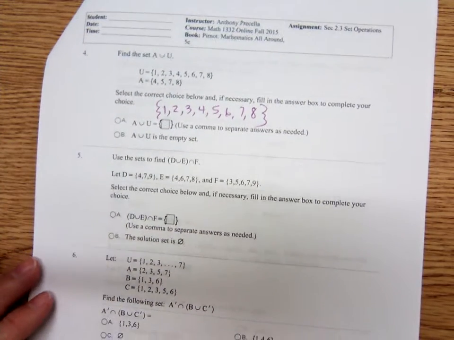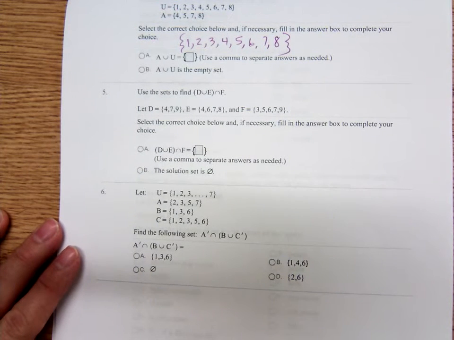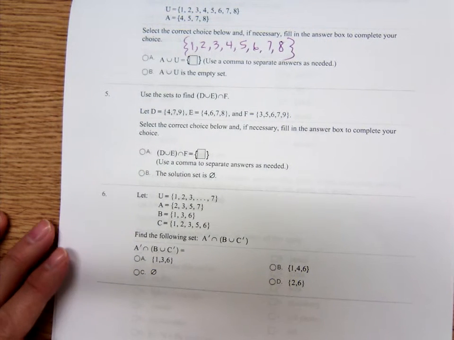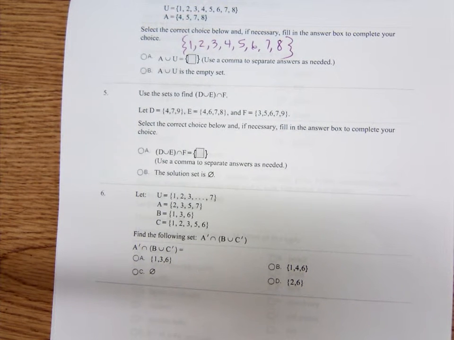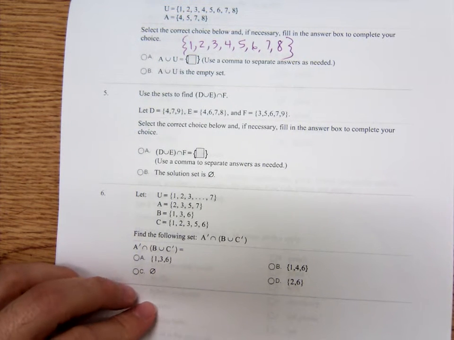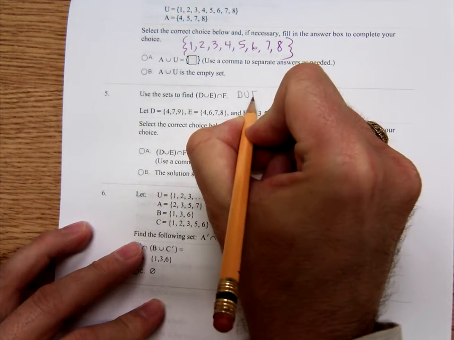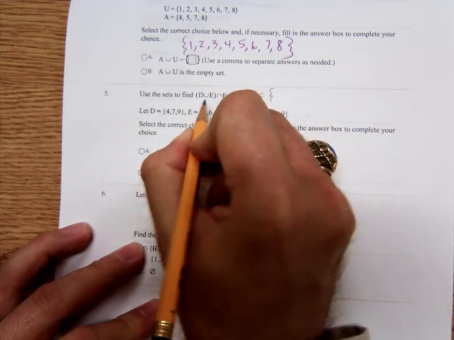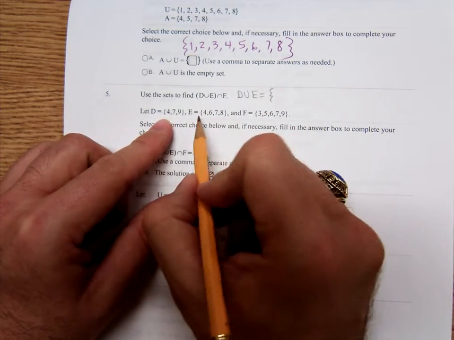Now let's see. On number 5. Oh, pardon me. I seem to have a cold this morning. Number 5. It's getting a little more involved. Look at those parentheses. D union E, then intersect F. Let's go ahead and write out what D union E is. D union E. Notice how I'm doing the stuff in the parentheses first.